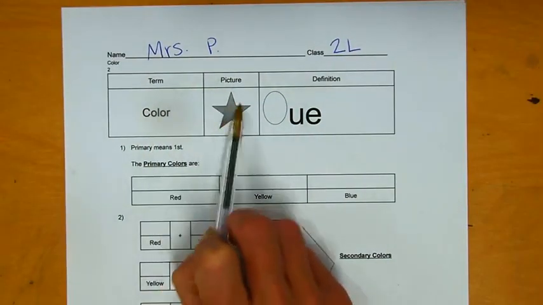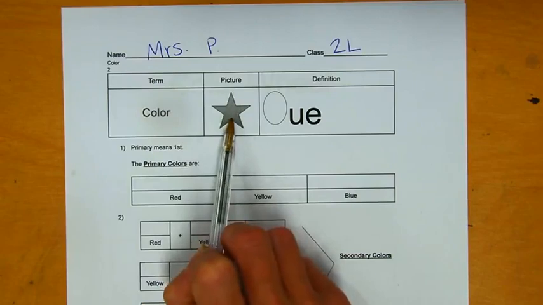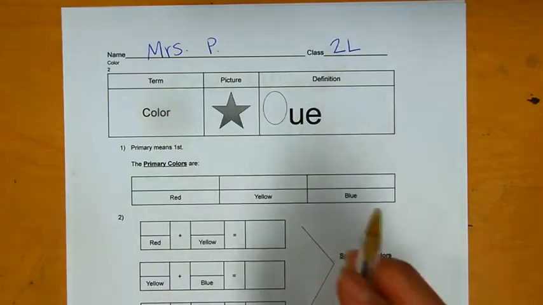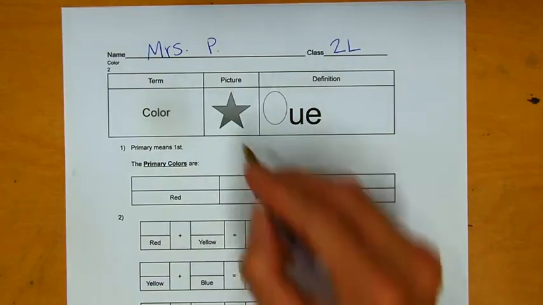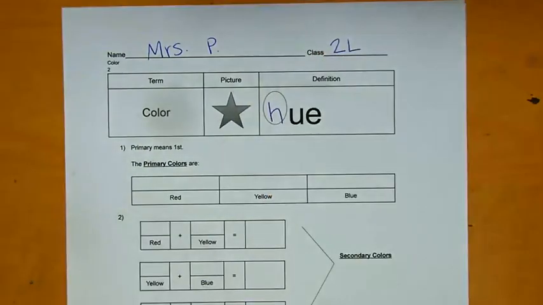If I would have printed this in color, you'd have seen that this star had color on it. And our definition is hue. So we're going to write the missing letter H for hue.